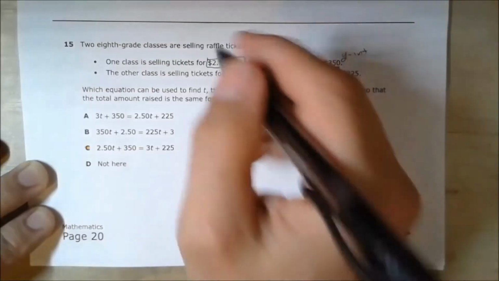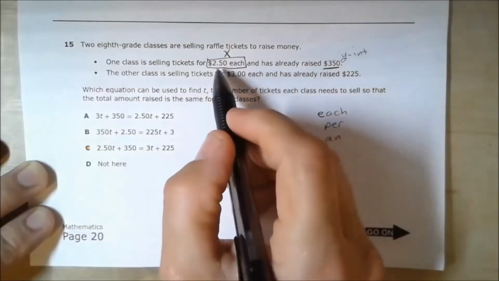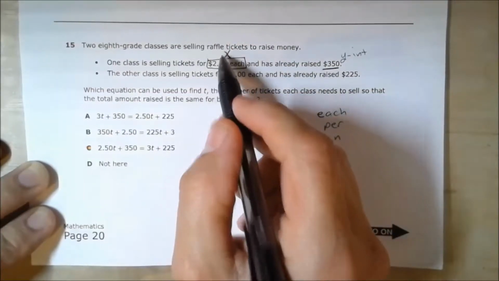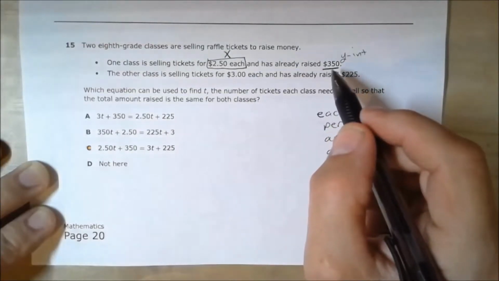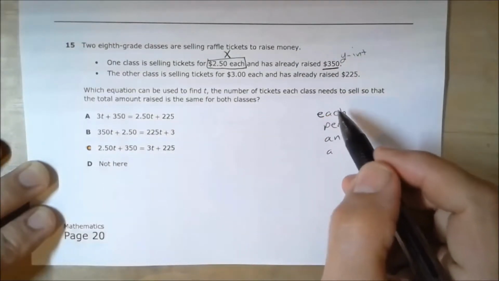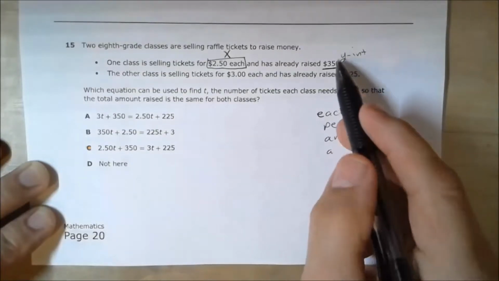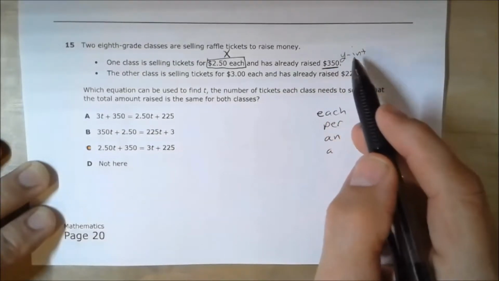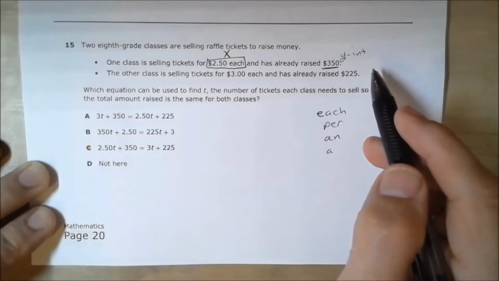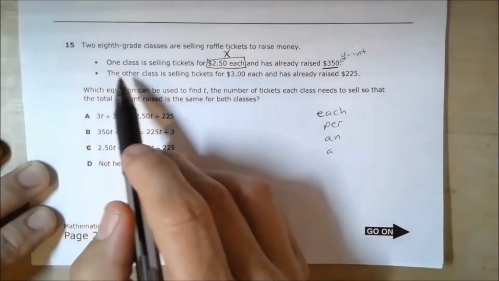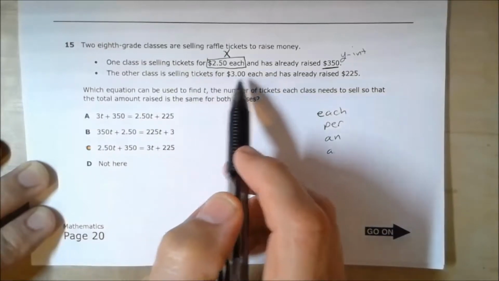When it has these keywords, always put an x by it. So it's going to be 2.50x. It's going to have a variable in it. Notice it says, and has already raised 350. It doesn't have these keywords, each, per, and, none of that exists by the 350. That's how we know it's going to be a y-intercept, which means it's going to be a number that's just all by itself.